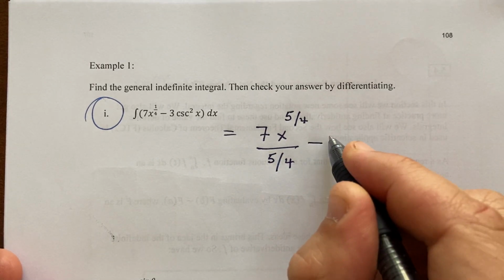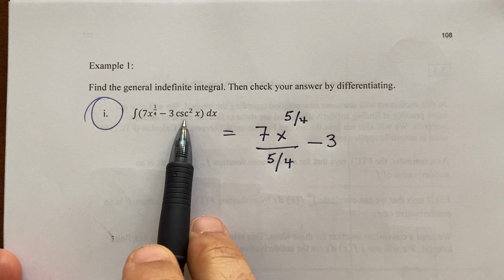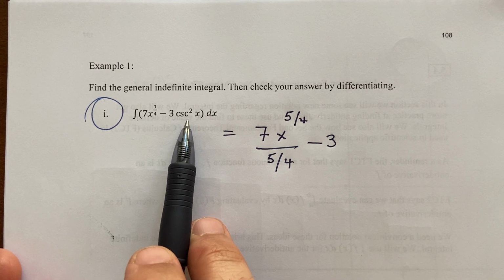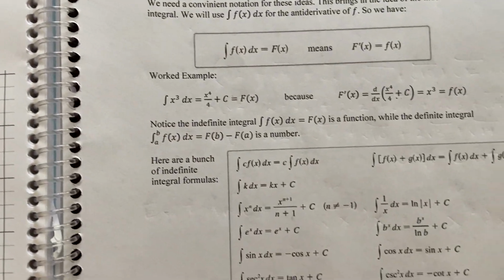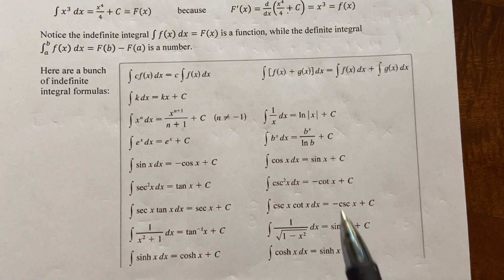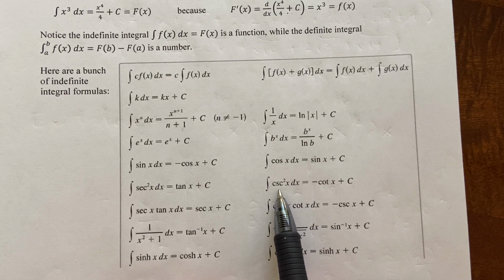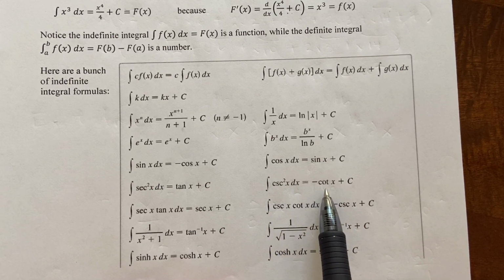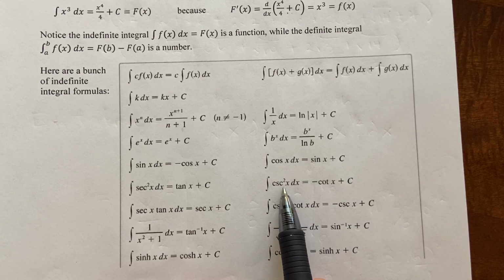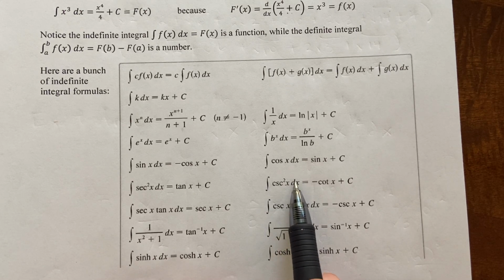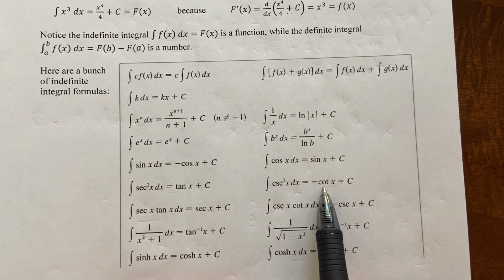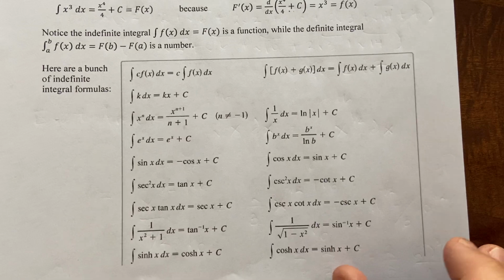Okay, minus 3 times the antiderivative of cosecant squared. Luckily on the previous page, there's a formula. So interestingly, the area under the curve of cosecant squared depends on the negative cotangent. That's kind of an interesting thing, but yeah, the antiderivative of cosecant squared is negative cotangent.